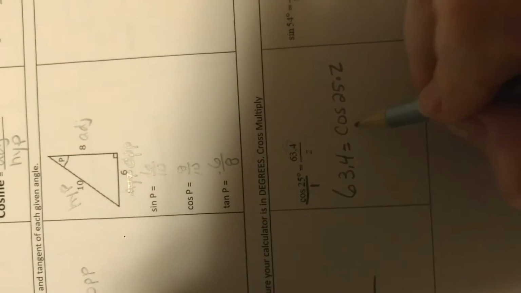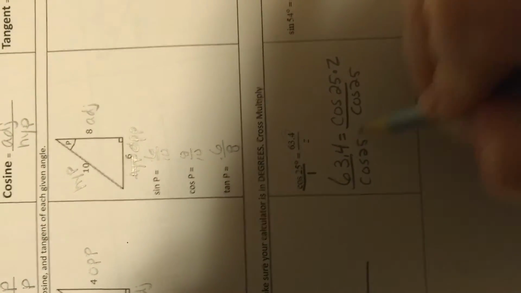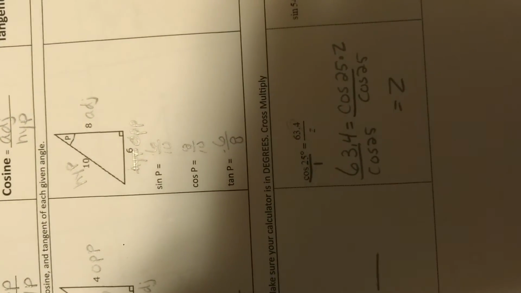And so we're going to have to go ahead and divide by cosine 25 to get our final answer. So sometimes they're not as cut and dry as the first one. They're a little bit more difficult. We have to take one more step in our calculator and take 63.4 and divide it by cosine 25.